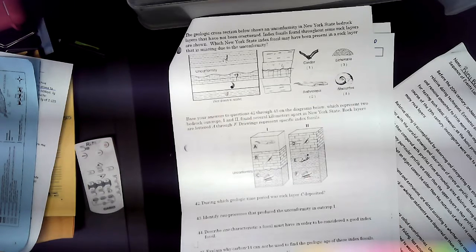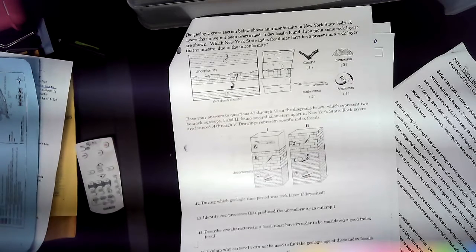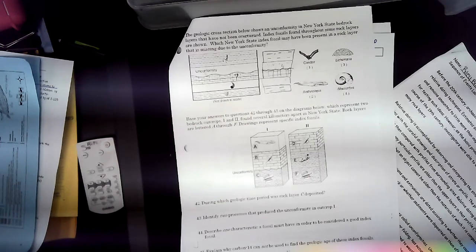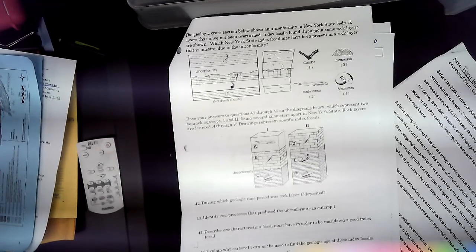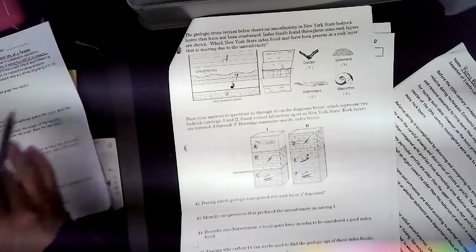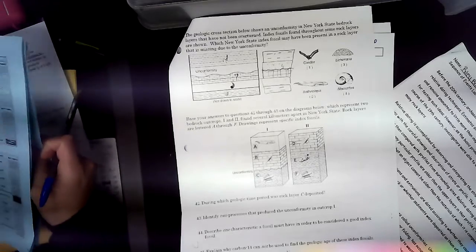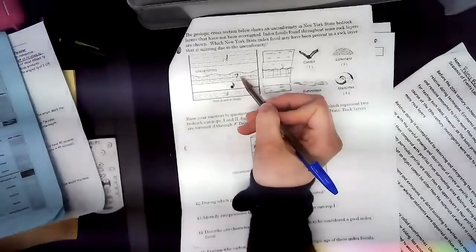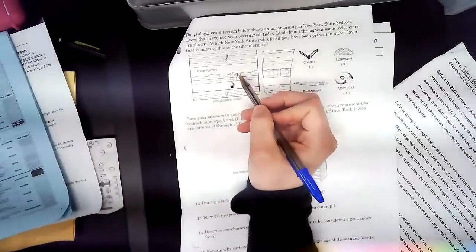So how can I go about figuring out what could have been erased? How'd you do this one, guys? How do you figure out what could have been erased? You could look at the timeline. Which timeline? You mean this one? Okay, exactly. You're going to look at the timeline. They gave you some hints. The hints are these index fossils.